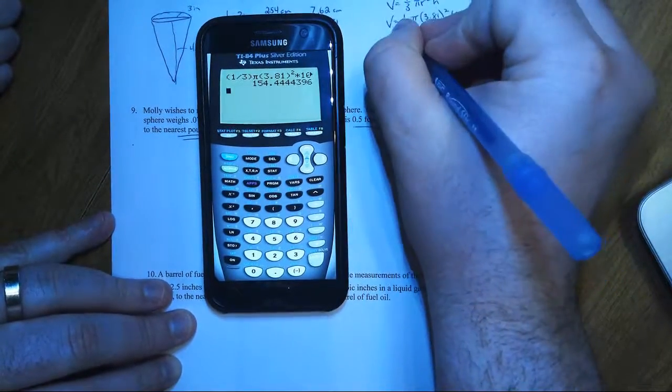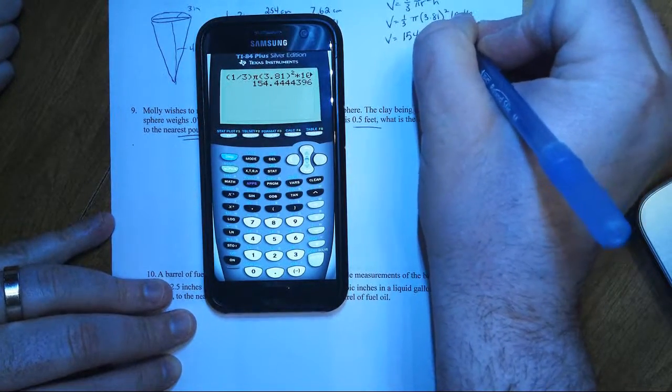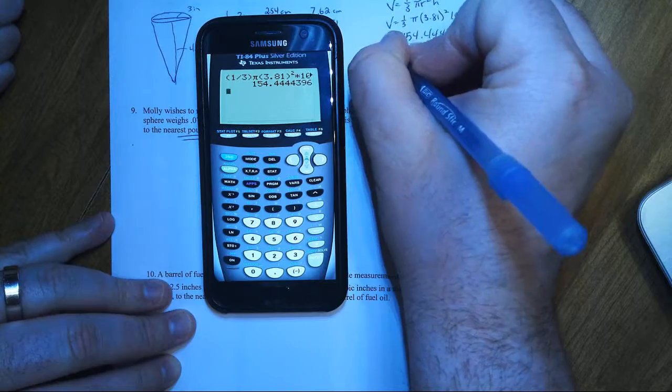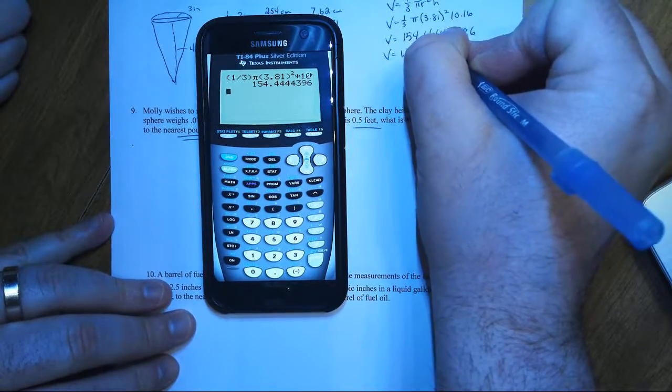Enter. That looks like a real calculator. It is a real calculator. Oh, it's called an emulator. It's on your phone. I know. It's not a real calculator. It's a phone. All right then.